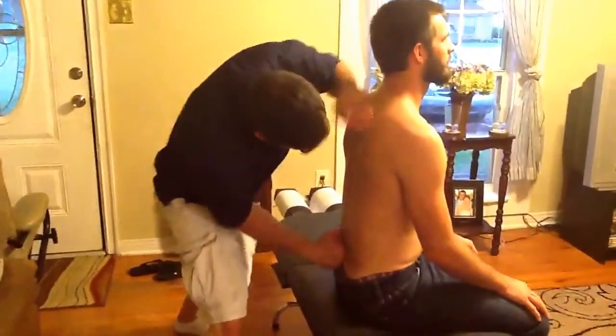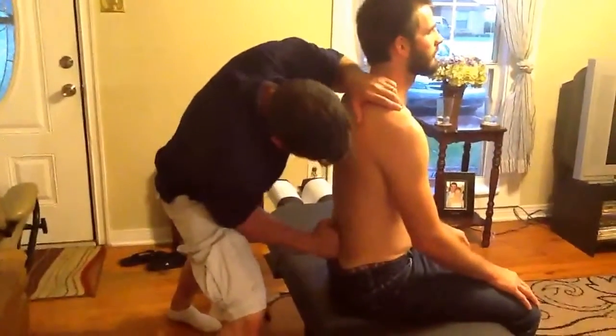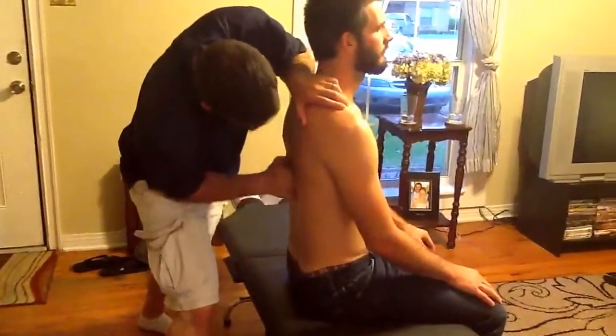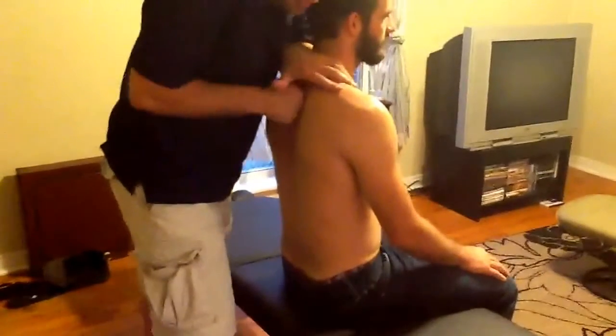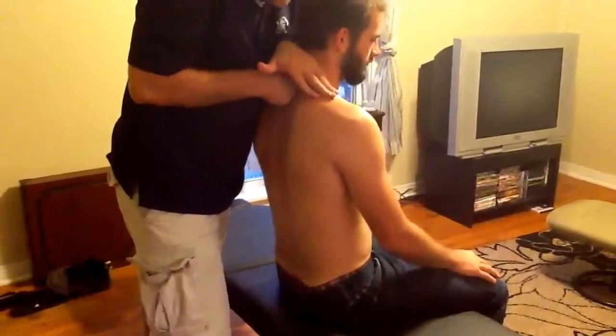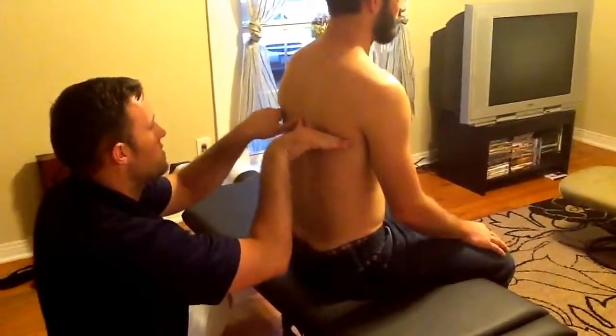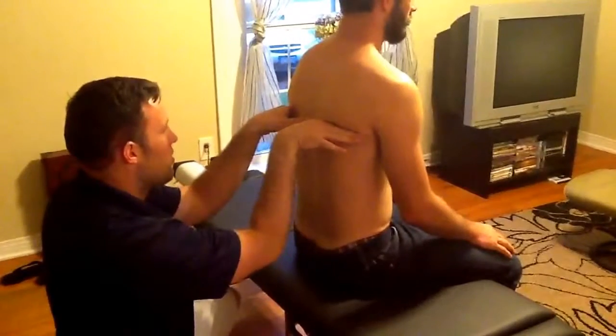Alright. Okay, so right in here I feel some restriction. So I go to the base of the scapula and bisect it.